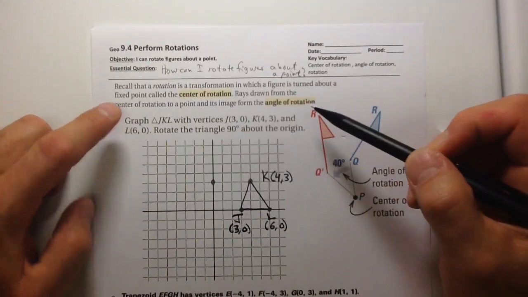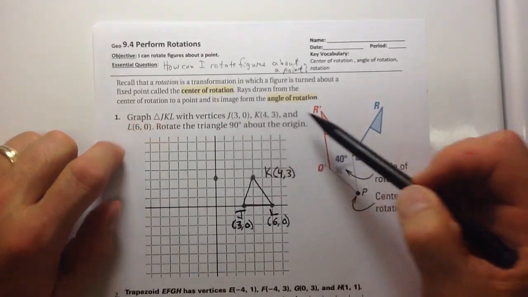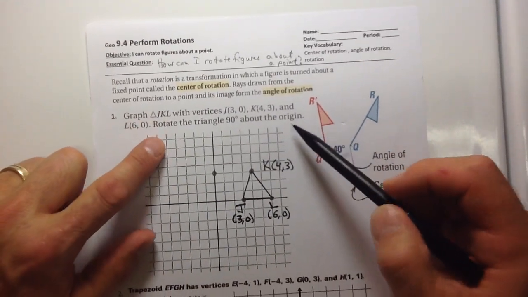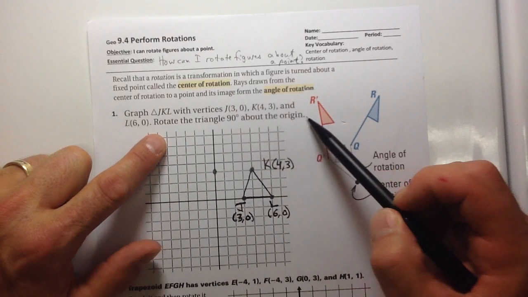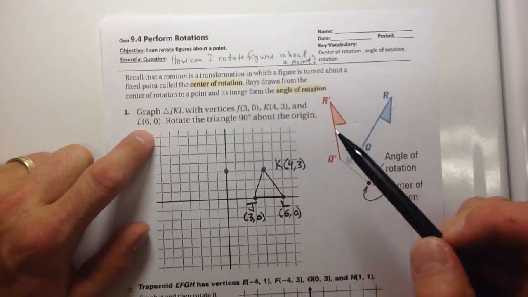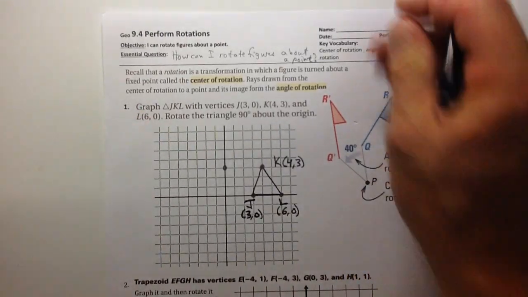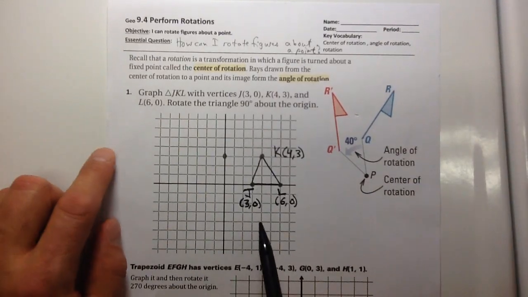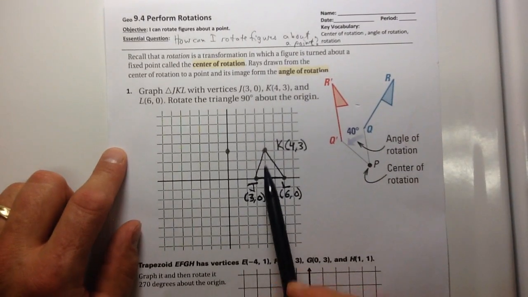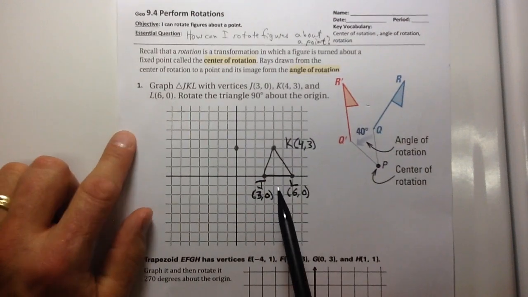And we want to graph triangle JKL with vertices J, K, and L, as you see noted there. And we want to rotate this triangle 90 degrees about the origin. So first of all, let's plot this. So remember how to plot. Be careful with that. Do your x and your y coordinates carefully. And once you have plotted the points, I've done it in marker here just to make it look clear for you.